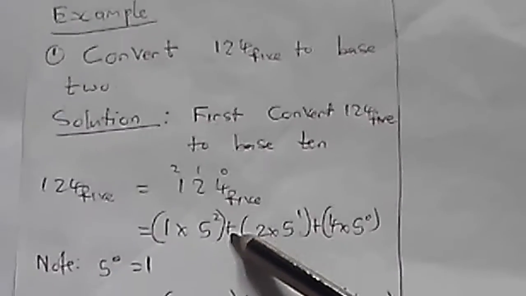Then close the bracket, then plus, open bracket again. You look at the next number, which is 2. You put your 2 here. 2 times the base, which is 5. Then you check what is on top of the 2. That will give you 1. Put your 5 raised to the power 1. Then you close bracket. Then plus, what's the next number?